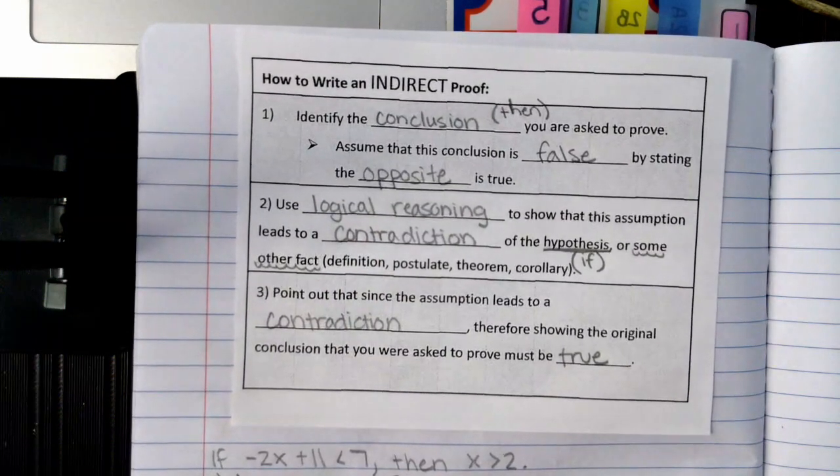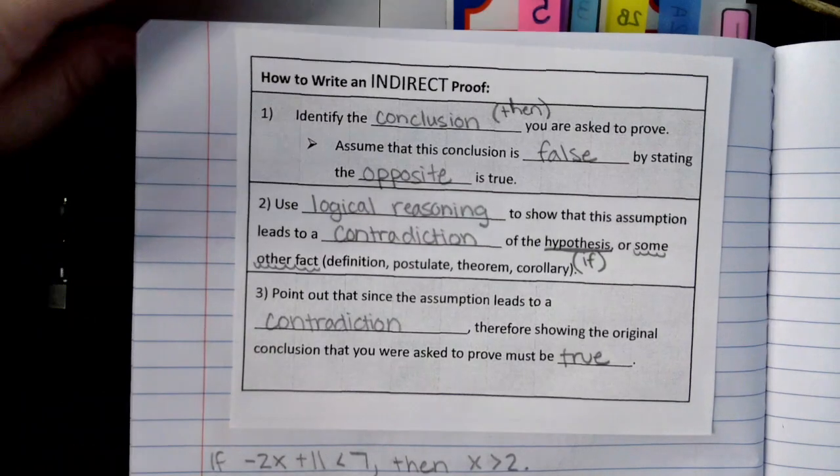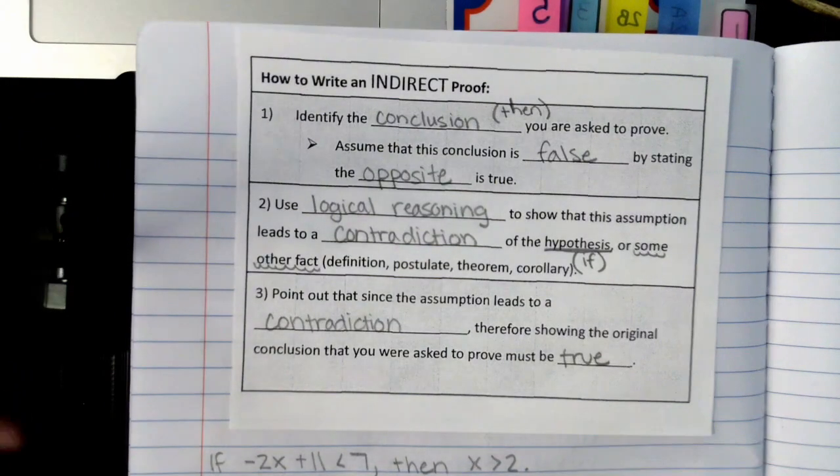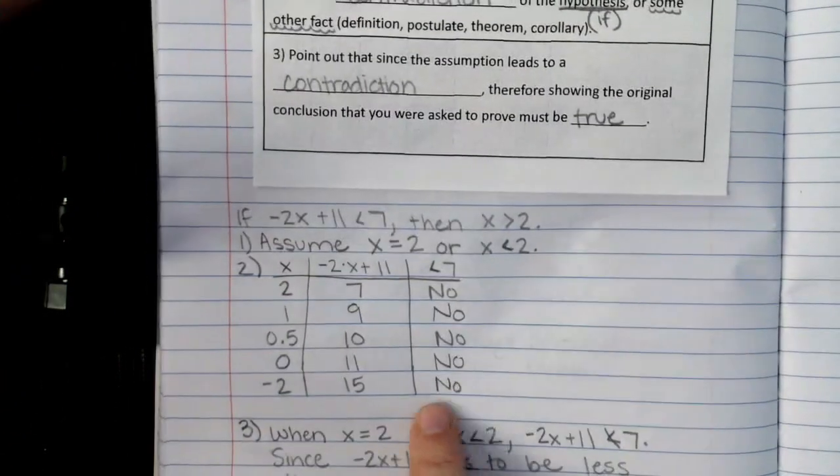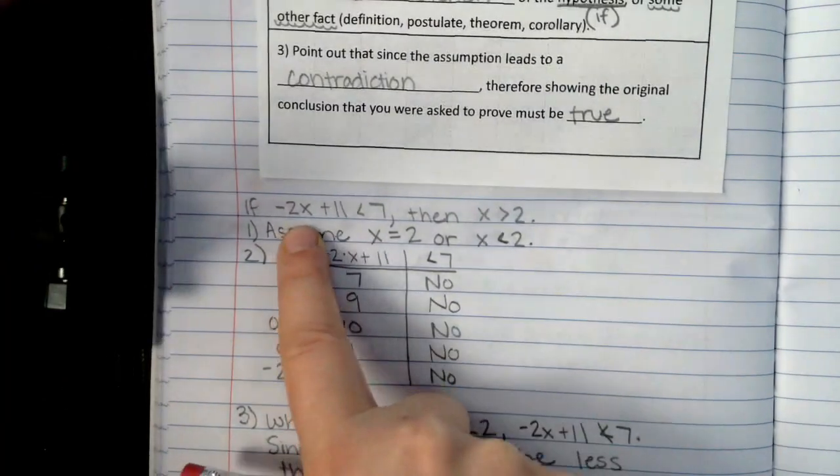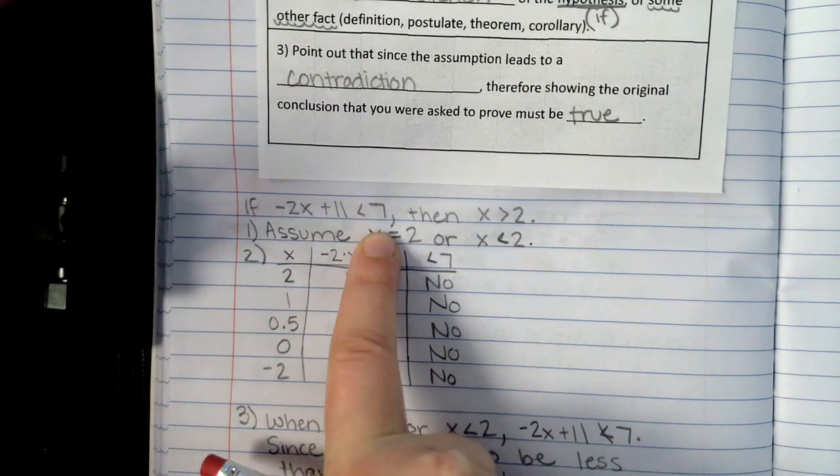So we did one example here. We said that if negative 2x plus 11 is less than 7, then x has to be greater than 2. So we started with the opposite.